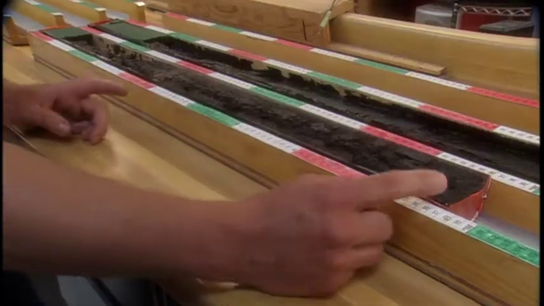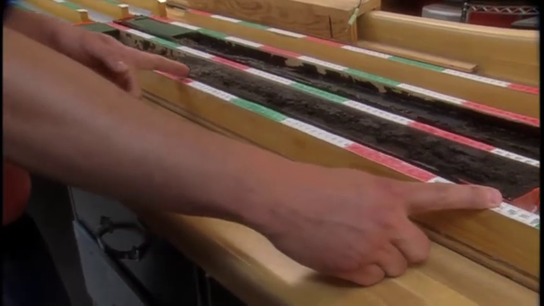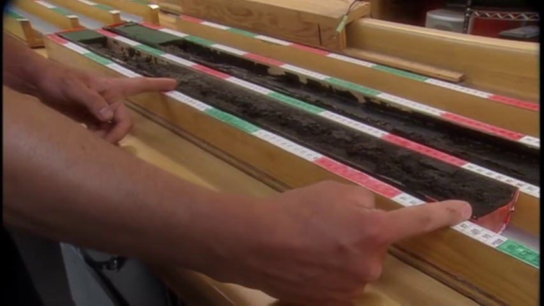So here you have about 1,200 years of things being washed into the lake and slowly filling in the bottom of the lake through time. And so this is just mud that's accumulated over 1,200 years.